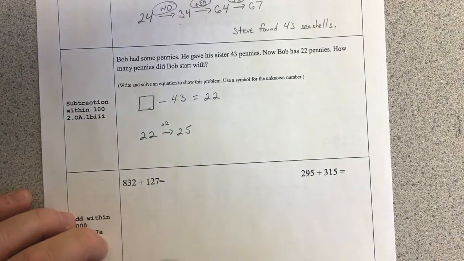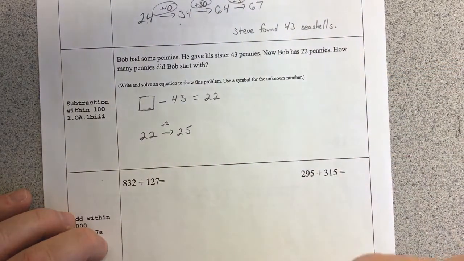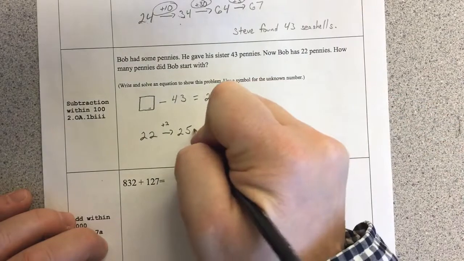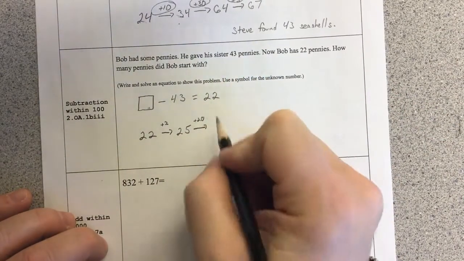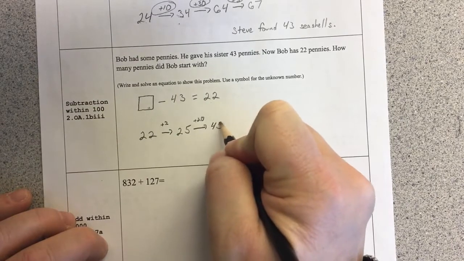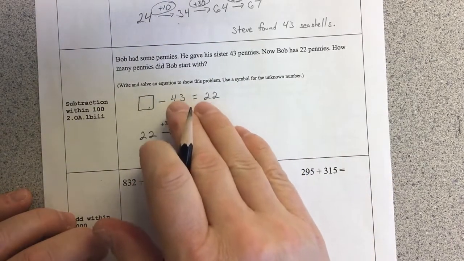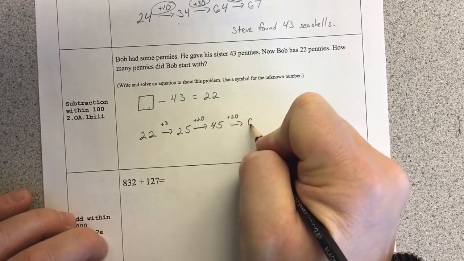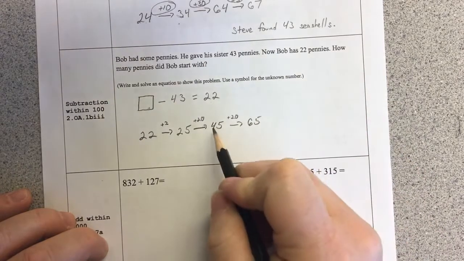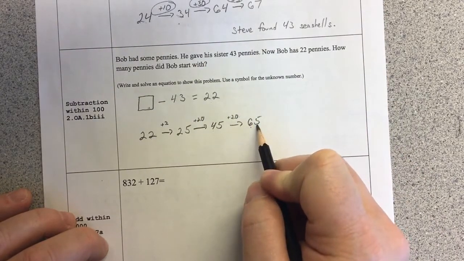So what I have remaining is that 40. Well, I could add all 40 on there, but maybe that's too big of a chunk for me to do in my head. So I'm just going to add it in 2 tens, or 20. So we'll add 2 tens. 2 tens and 2 tens is 4 tens. I didn't change the ones. And now I've added 20, but I need another 2 tens, another 20. So we'll add those. 4 tens and 2 tens is 6 tens, and I didn't change the ones, 65.